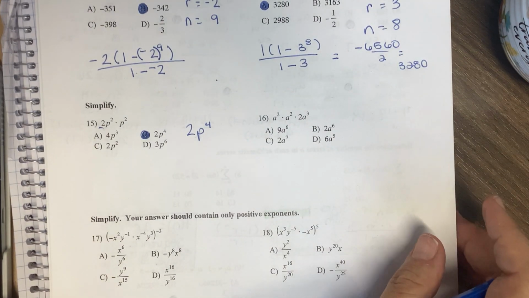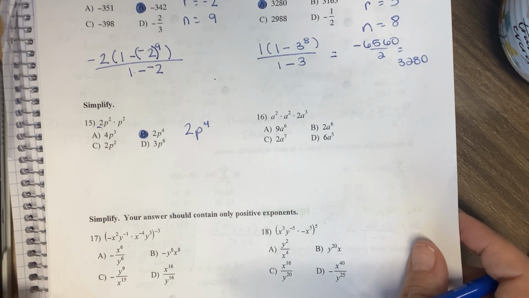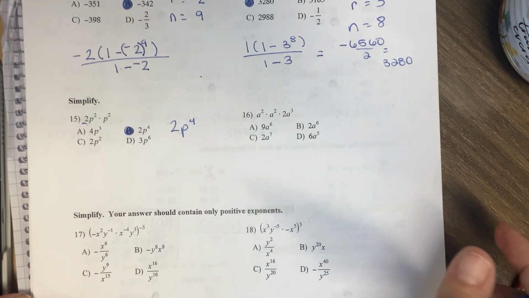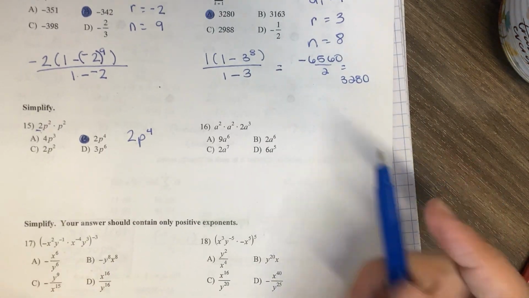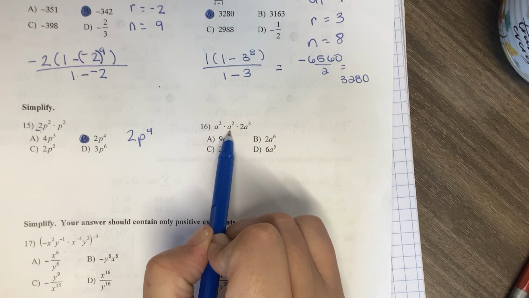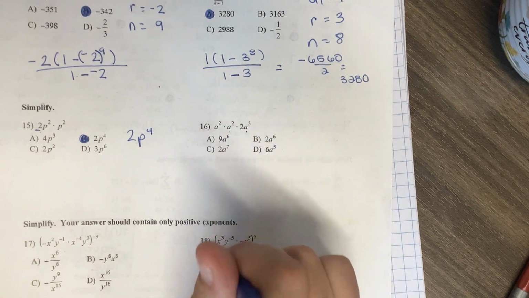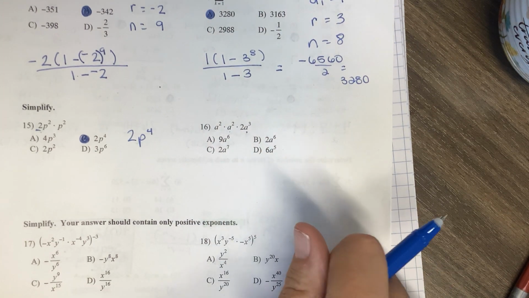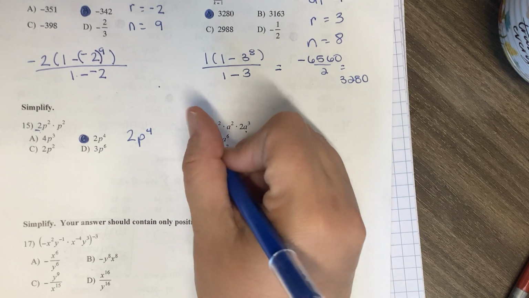Nope, there's only 2. But I'm multiplying 2 times 1. So a squared times a squared times a to the 3rd power. When I multiply same bases, I add my exponents. So 2 plus 2 plus 3 is 7. So 2a to the 7th.